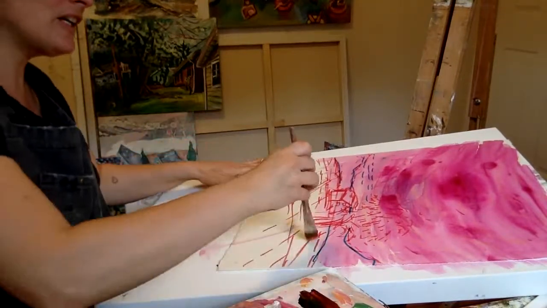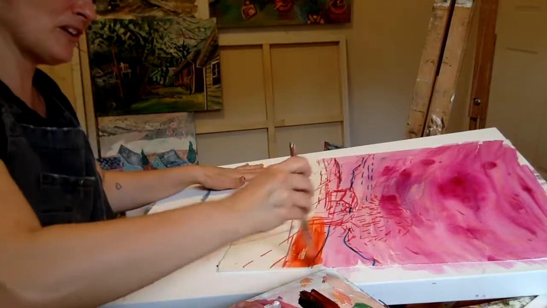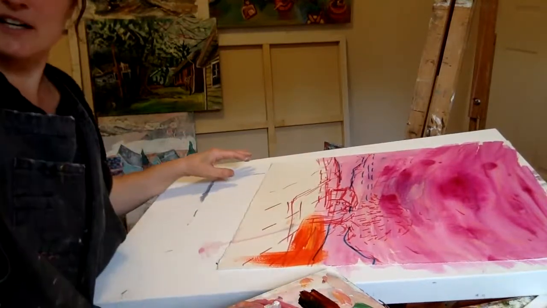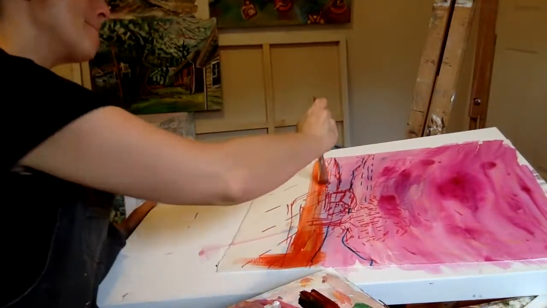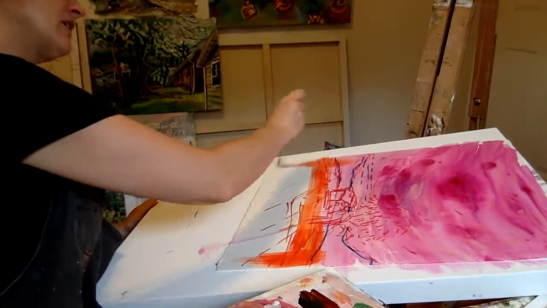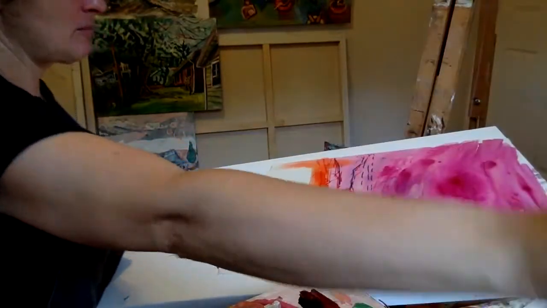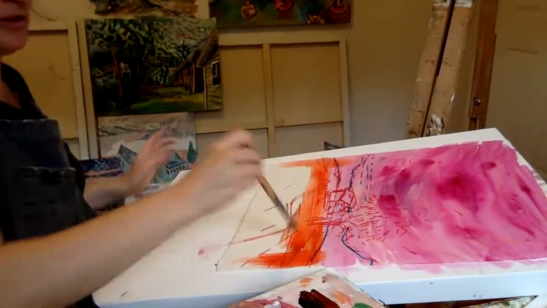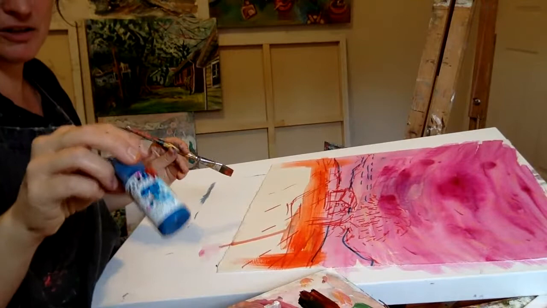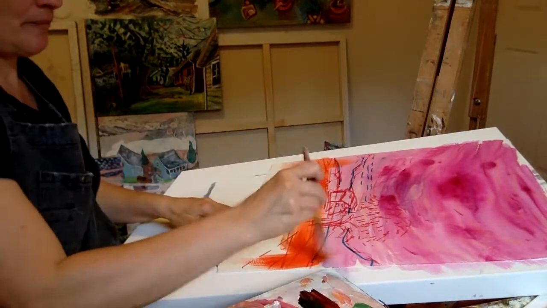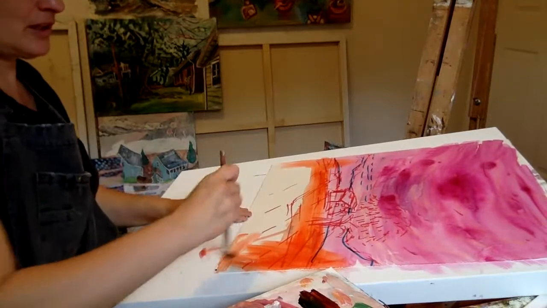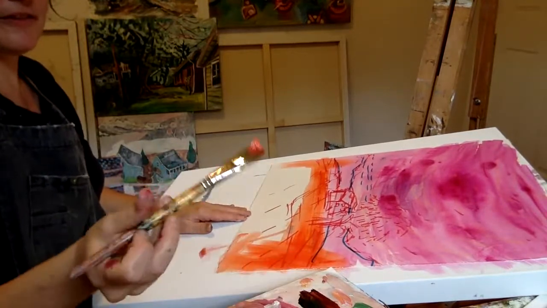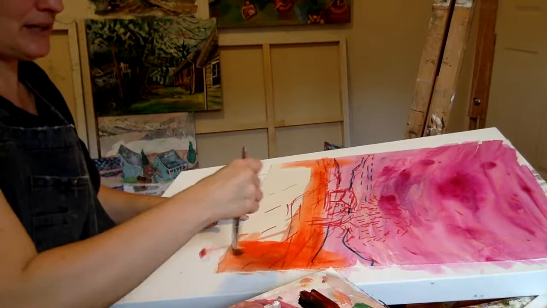So that is one thing I learned over the summer. I haven't been teaching things wrong, but in the future, I would recommend just get more of these fluid acrylics. They tend to just be a little bit easier to work with than the heavy body paints in the tube.